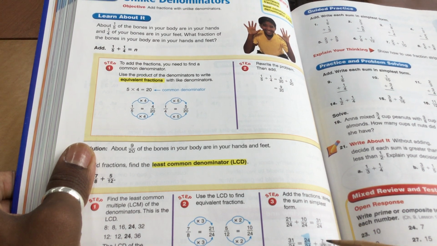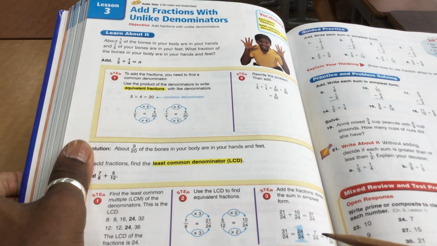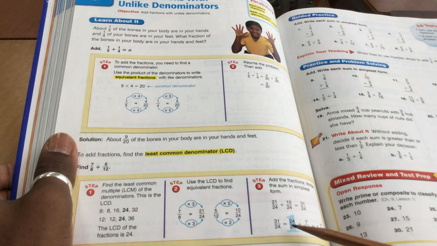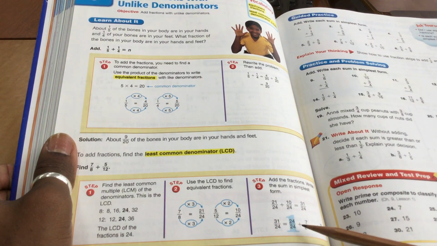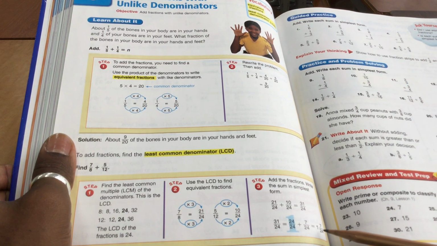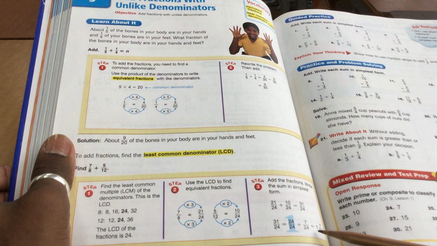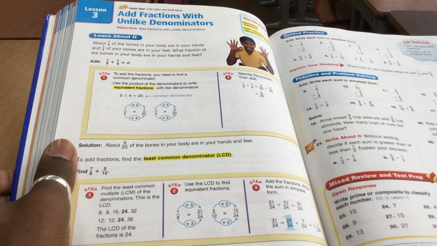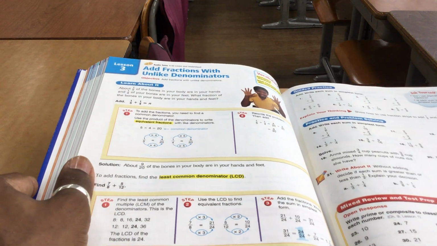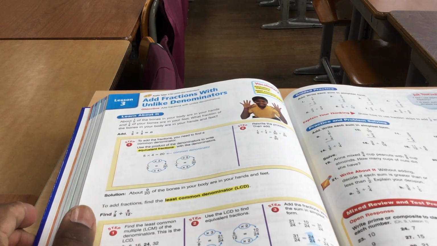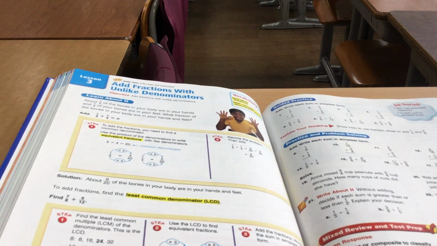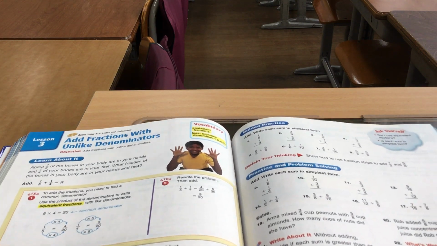Now that's an improper fraction, so we need to change that, right? So 31 over 24 equals 1 and 7 over 24 is our answer. Okay? Now I know that might seem like a lot, so what I'm going to do is do a few examples with you.